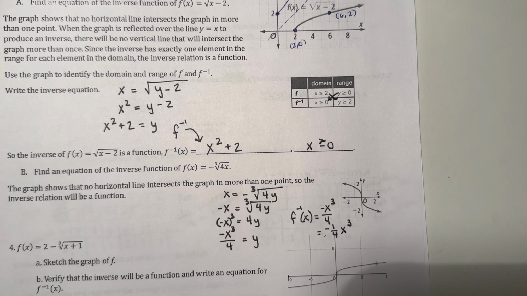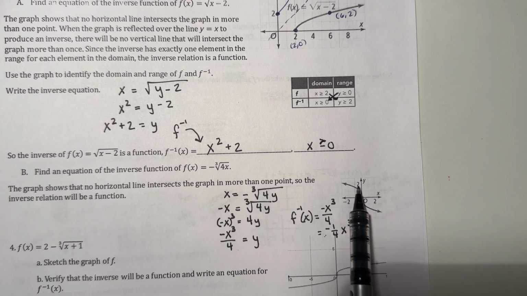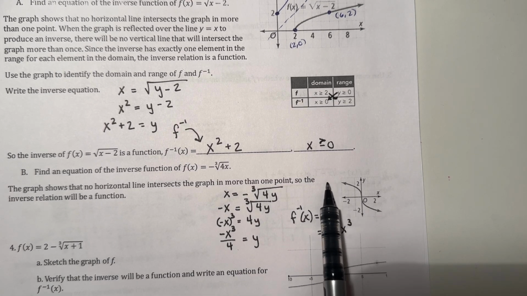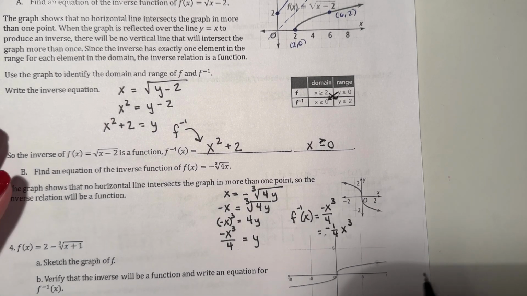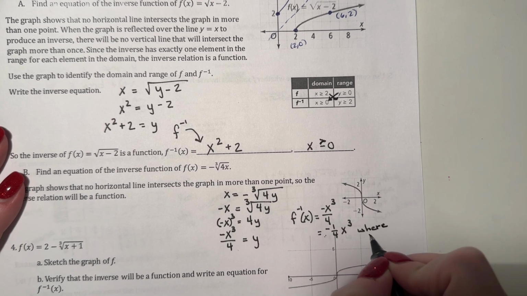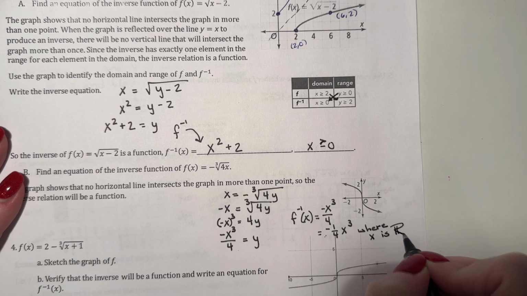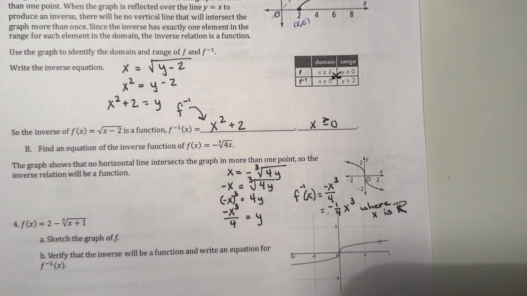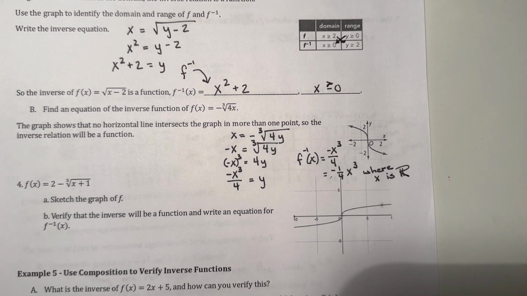Please notice it's not asking you to do anything with the domain restrictions. And if you look at the graph for this, you can see that there's x on the negative side and the positive side. So there are no domain restrictions. So if you'd like, you can just write where x is all real numbers. There's a bunch of different ways to write it. That just makes it a little easier.